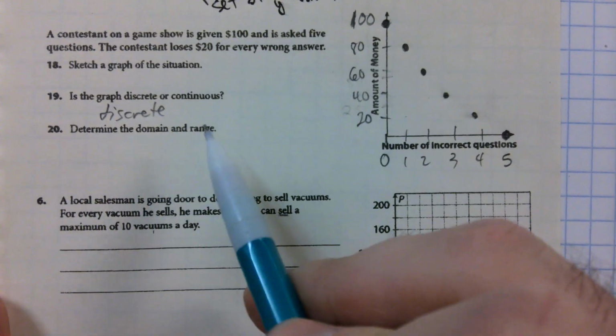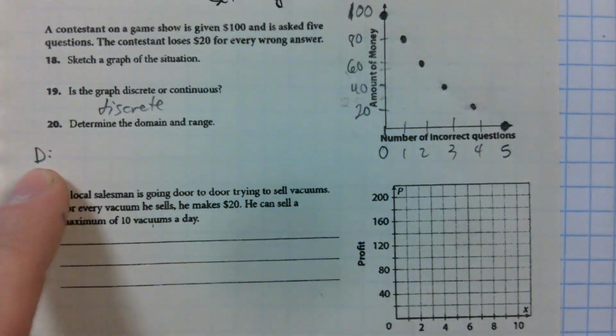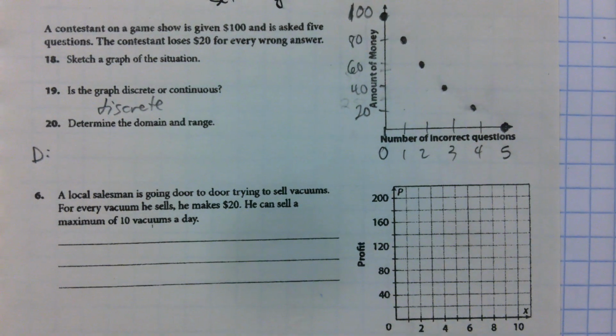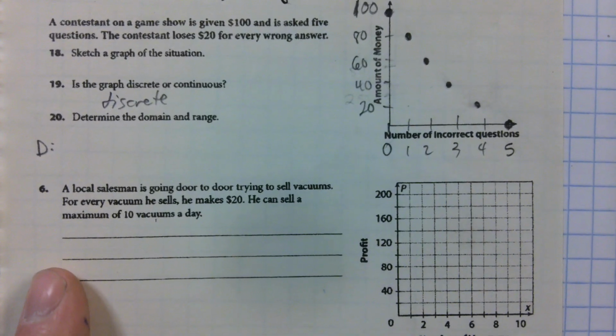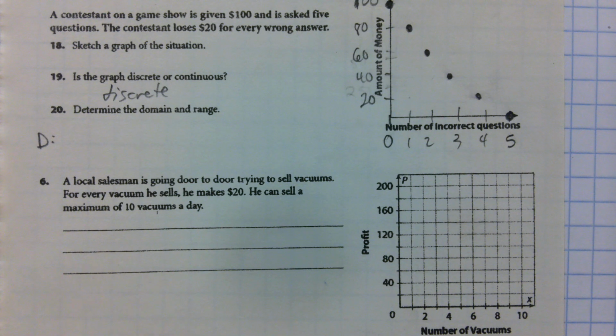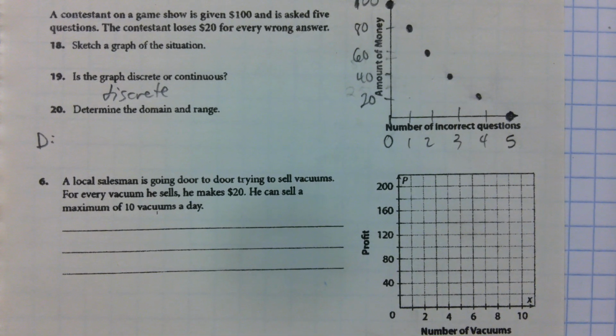Now, the domain and range. This is what we didn't get a chance to talk about yesterday. Let's start with the domain. The domain is just the set of inputs. What is an input? The domain? X values, right? So what are all the possible x values that I have here? 0, 1, 2, 3, 4, 5. Perfect. So I have 6 numbers in my domain.